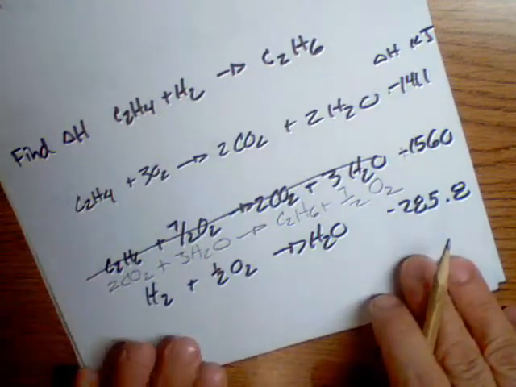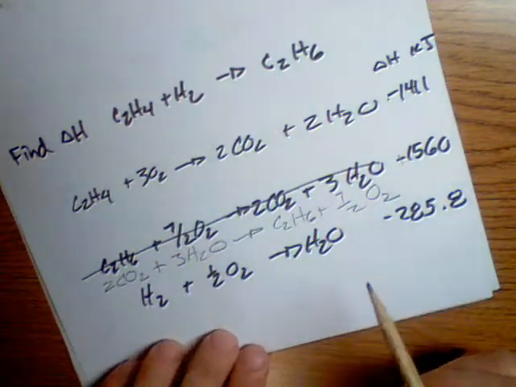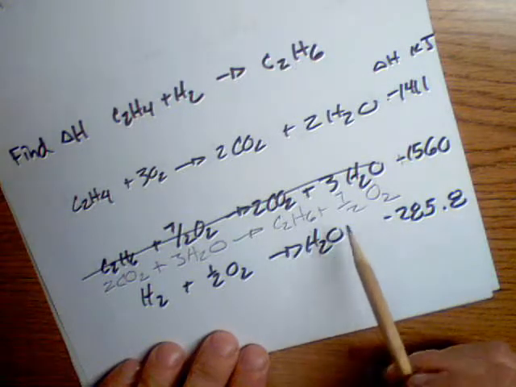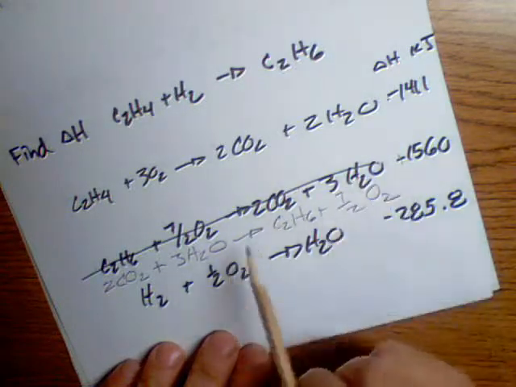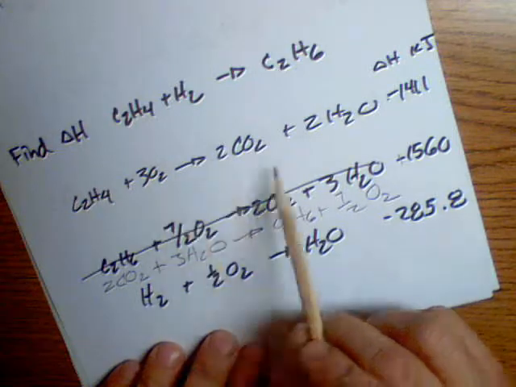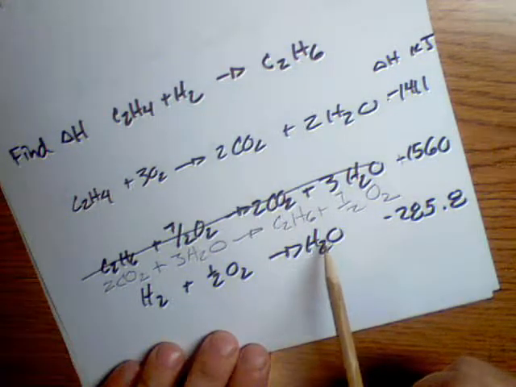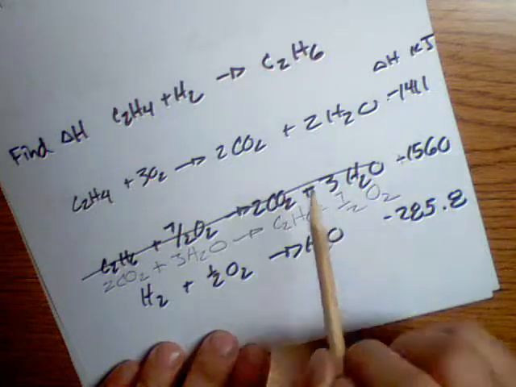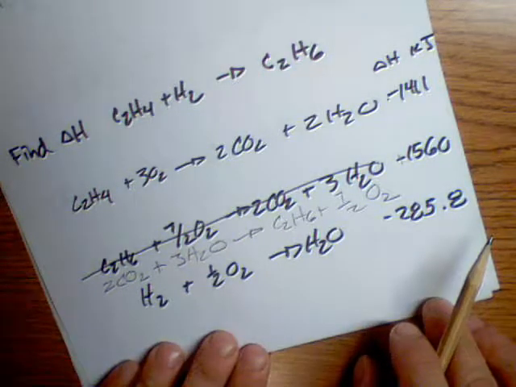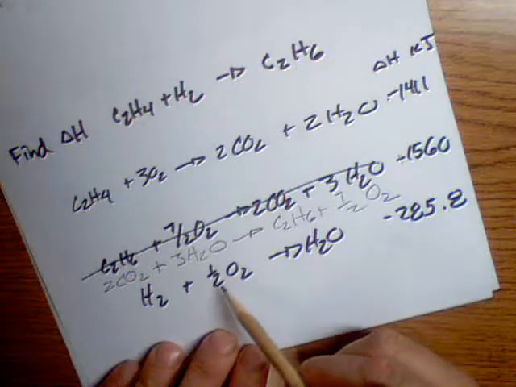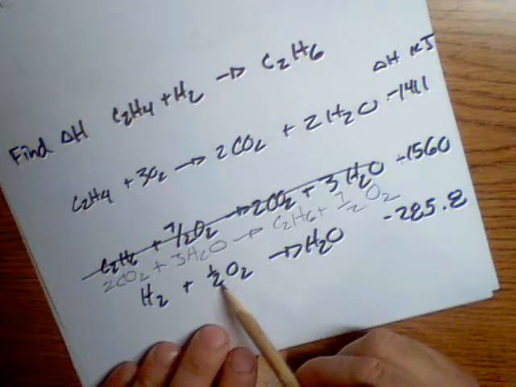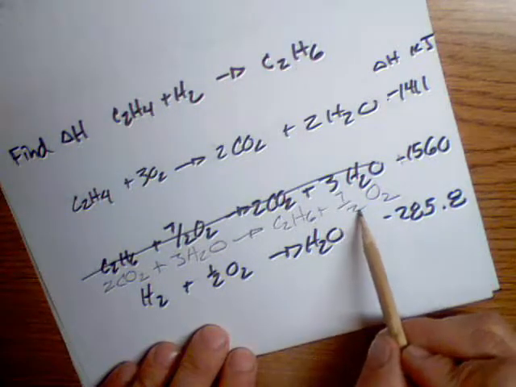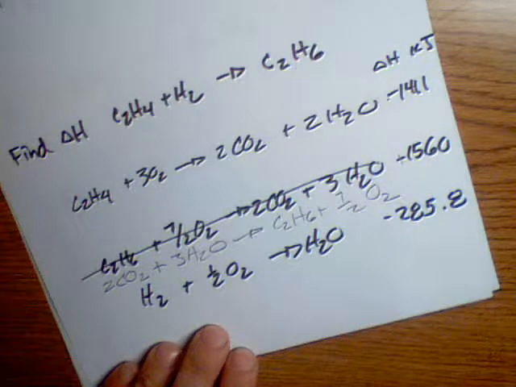Okay, so now what we could do is take a look and see if we could cancel those reactants and products that are doubled up and get our desired reaction. If we take 1/2 away from 7/2, we're going to cancel 1/2 from 7/2.